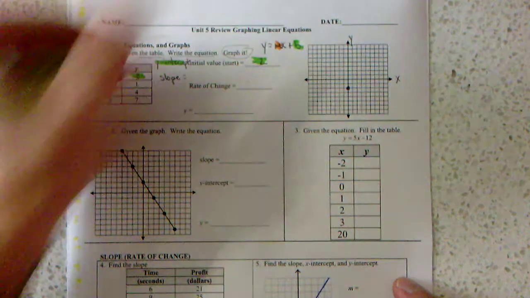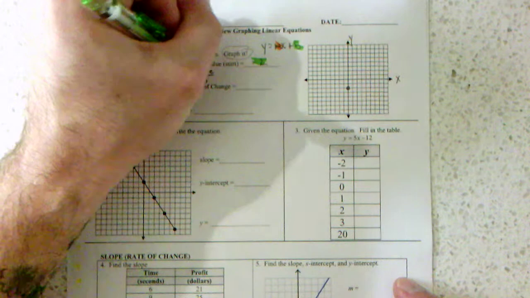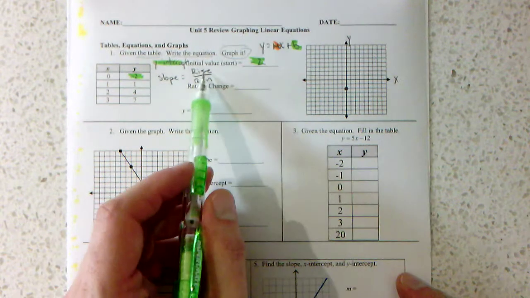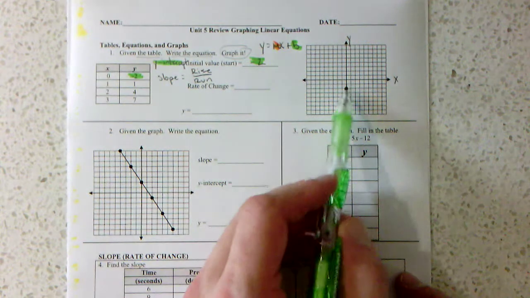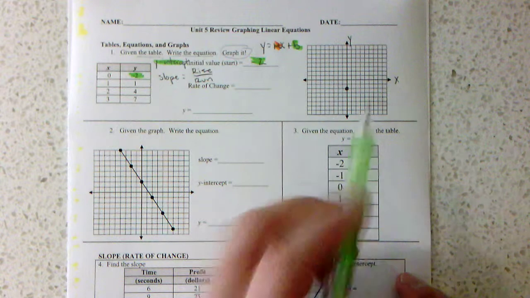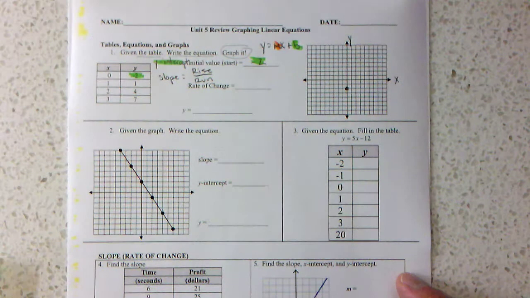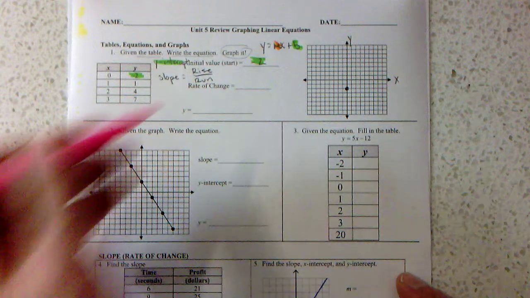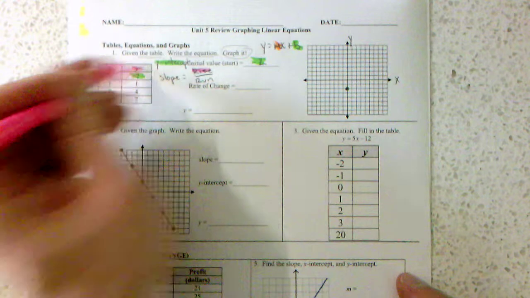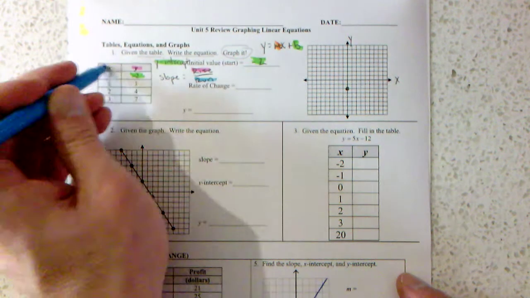And that slope is the rise over the run. So we're looking for the rise moving up and down, and the run moving left or right. If I'm looking at a table, my rise is going to be these y values, and then the run is going to be the change in the x values.